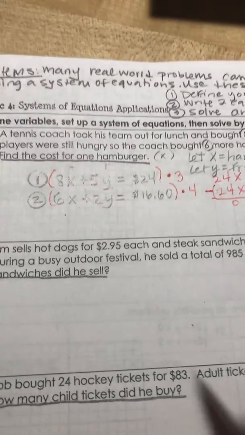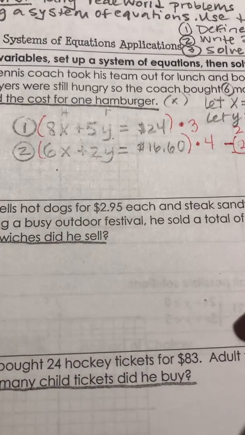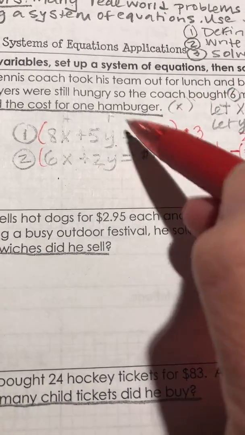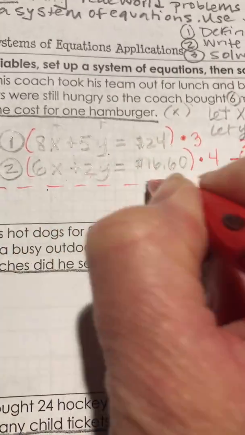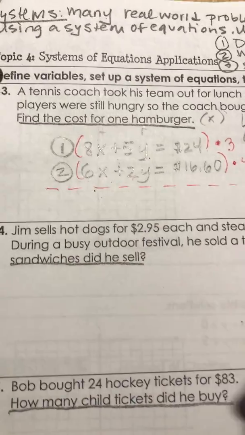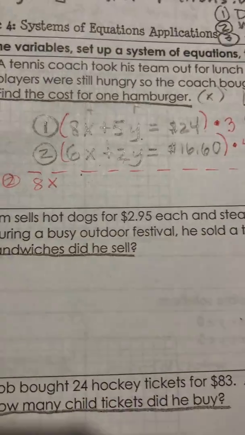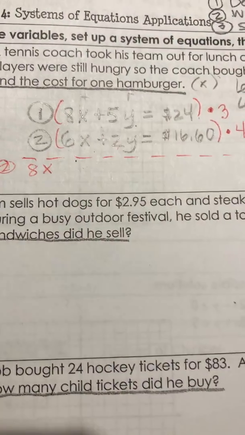Phew, this is a lot of work, isn't it? So I'm going to substitute my y, which is 80 cents, into this top equation. Here we go. I'm just going to draw a little dotted line to show a little more work. Here's step 2. So I have 8x, and again, I'm just getting it from the first equation, plus 5.